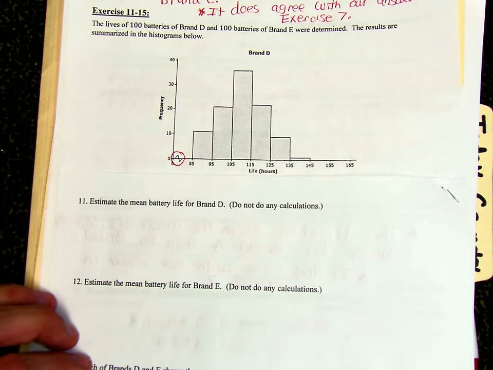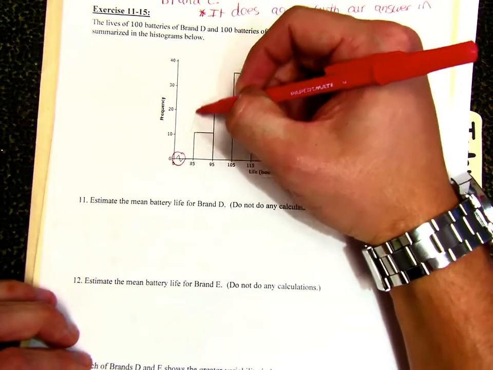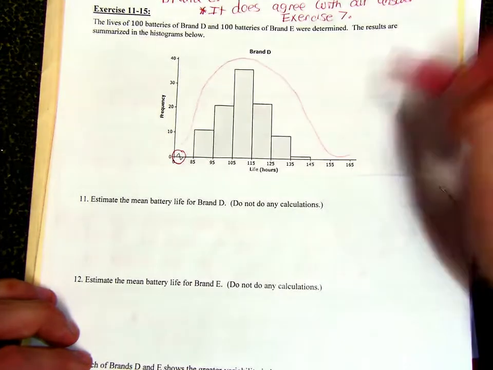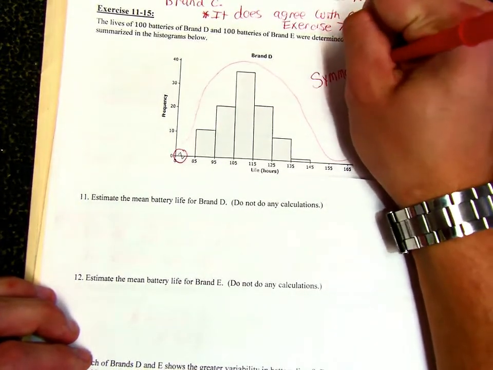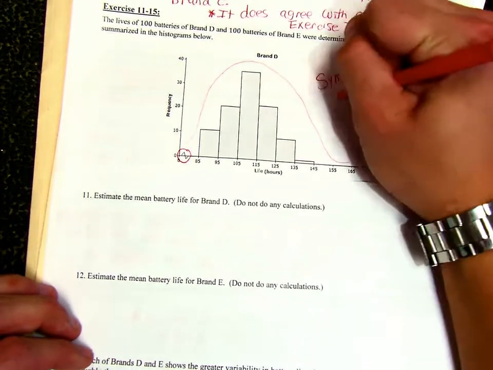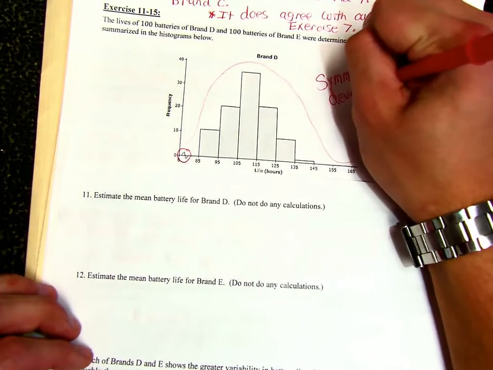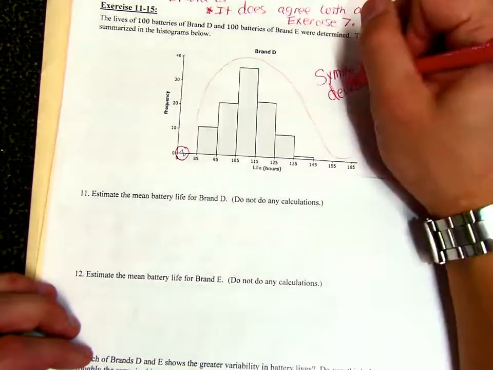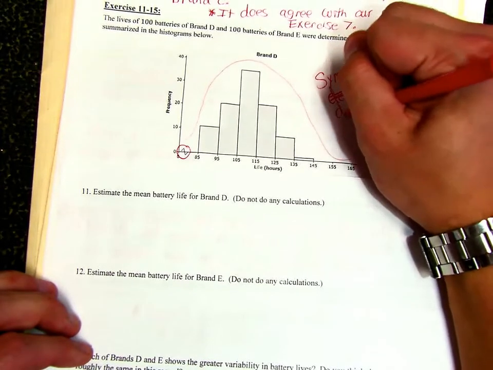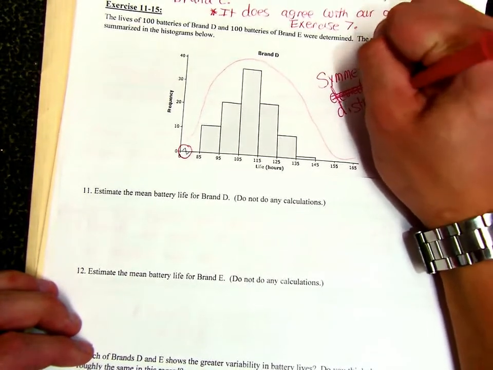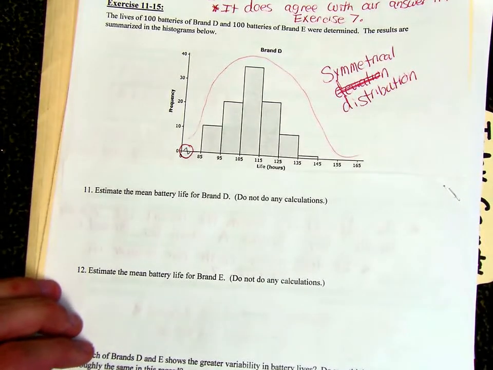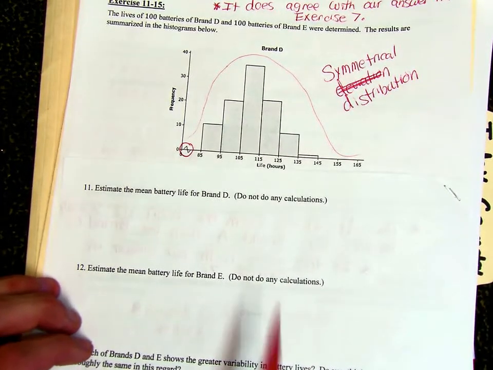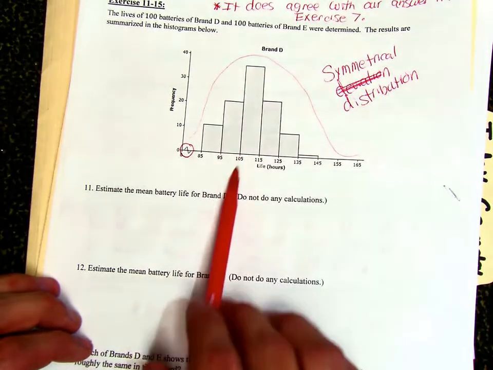So if we look at our graph, it's generally curved, so it's a symmetrical distribution. So if we have a symmetrical distribution for this, basically the mean is going to be right in the middle. So in this area right here.